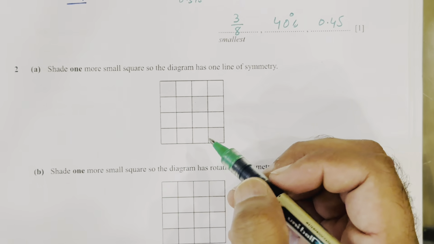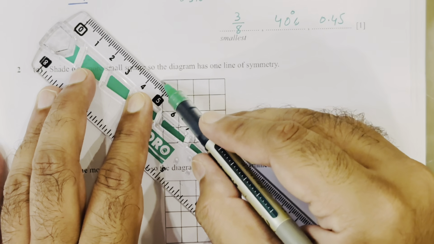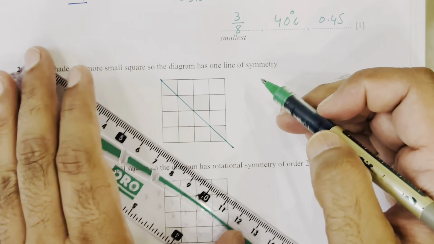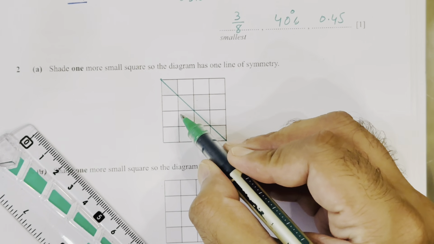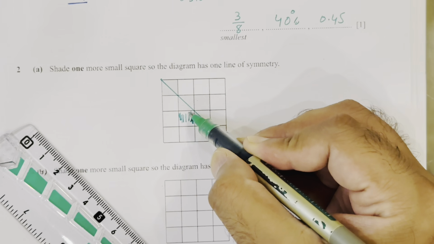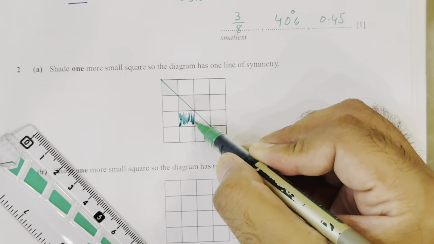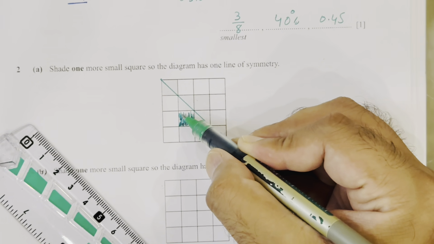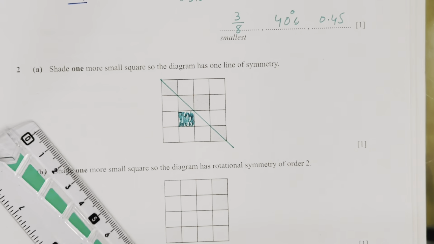So we need to draw the line of symmetry over here, and we note that this part is shaded, and over here this part should also be shaded. So we're going to shade this part to show the line of symmetry. It would be like that.